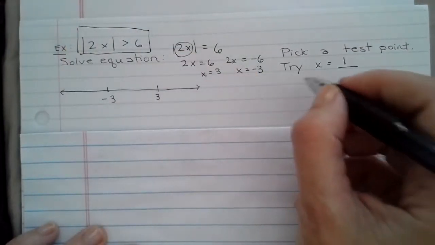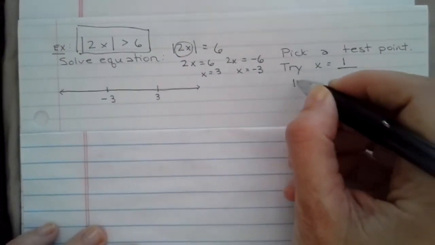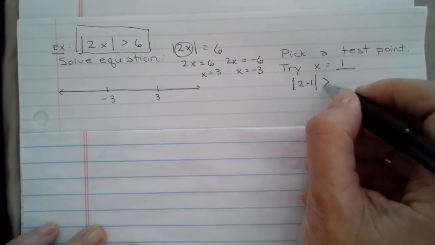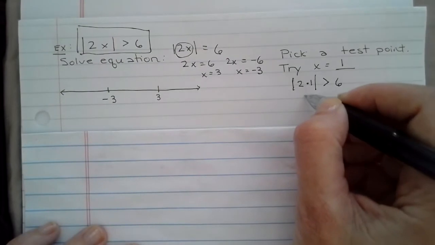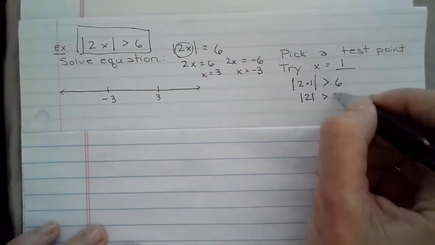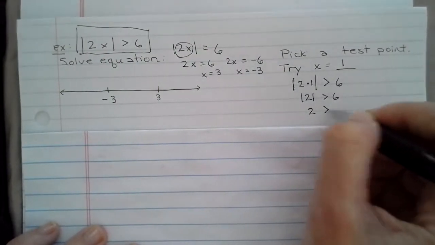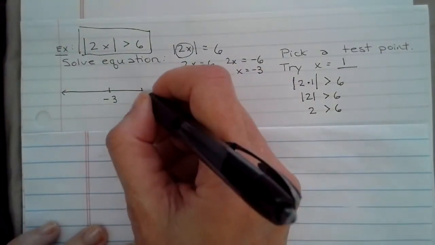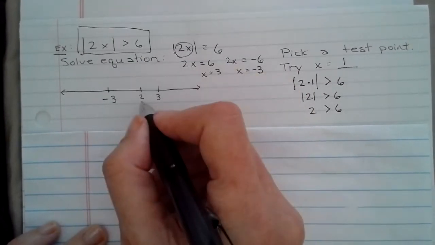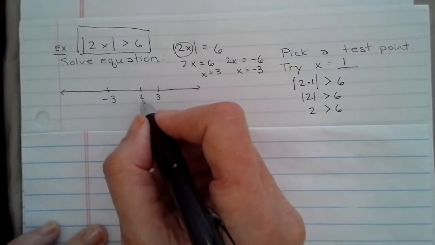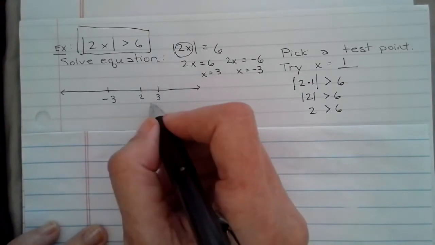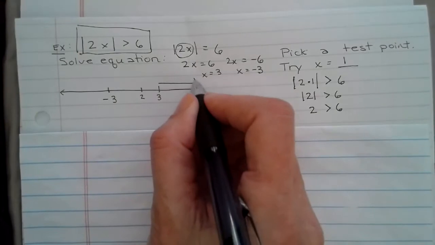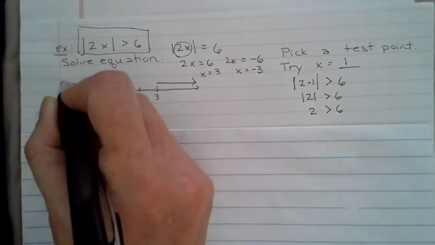Alrighty. So we get the absolute value of 2 times x, which now we're going to say 2 times 1, is greater than 6. All right, 2 times 1 is 2, and the absolute value of 2 is 2. Is 2 greater than 6? No way is 2 greater than 6. So this is not a solution. So what that tells us is because 2's in between these and it's not a solution, there are no solutions in between. They're all going to be on the outsides.